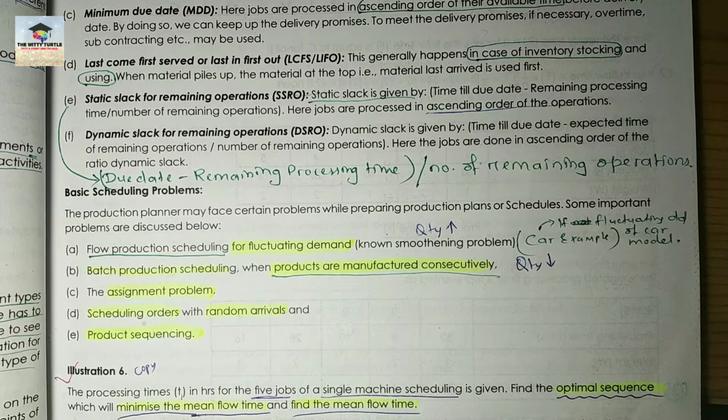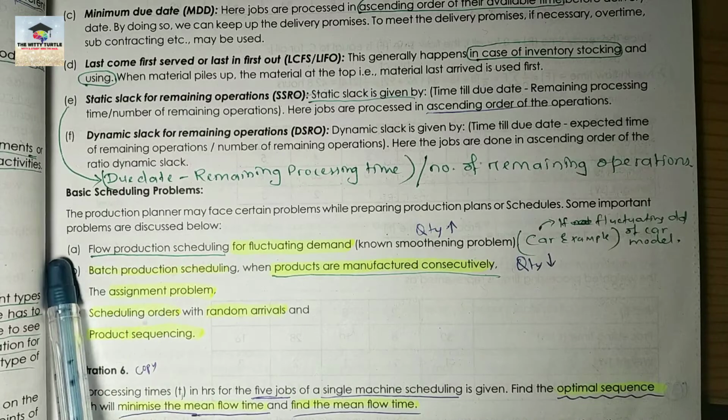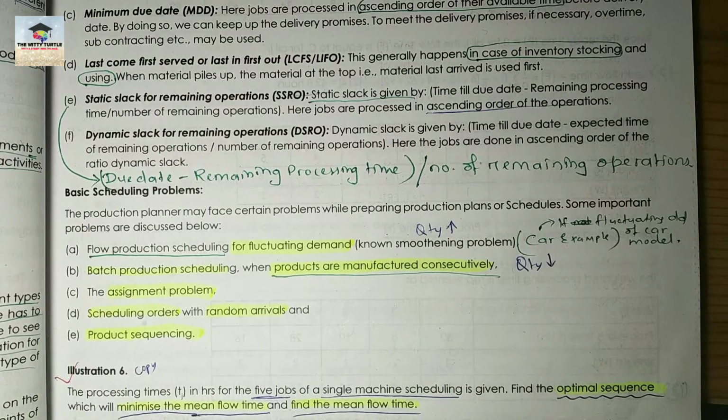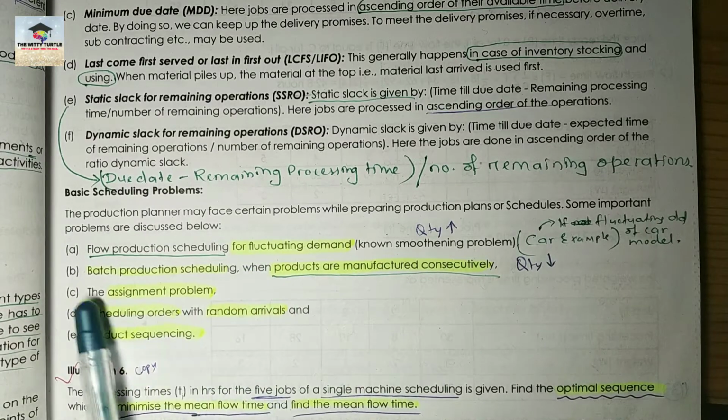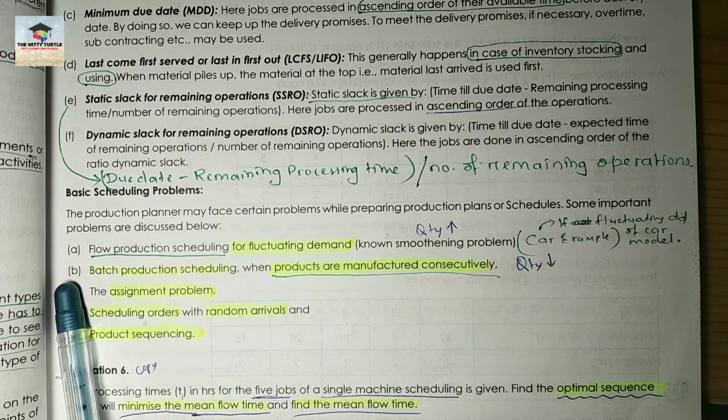See, if you have a fluctuating demand, then what happens? You cannot really plan your schedule, you cannot really make a proper or a permanent schedule, right? So this becomes difficult, because in case of flow production, you obviously produce more quantity, right? So it becomes difficult if the demand is fluctuating. Now, the second point is what?